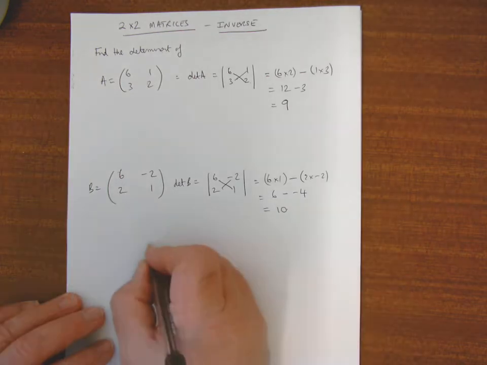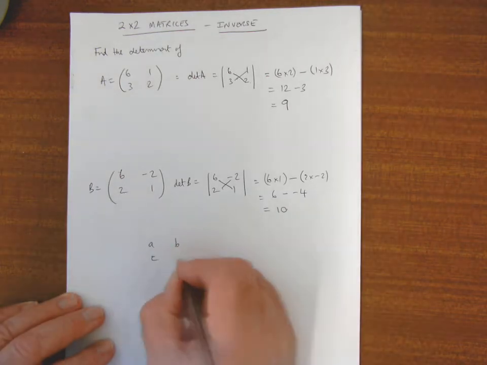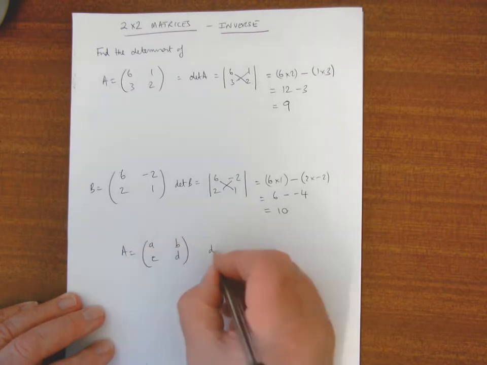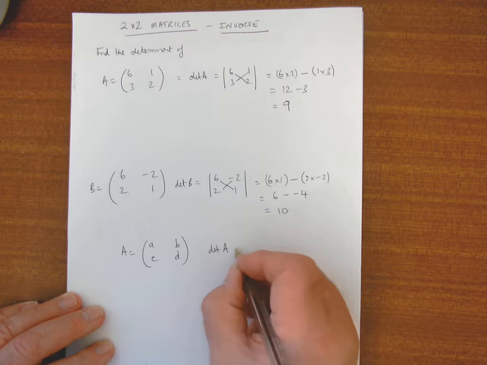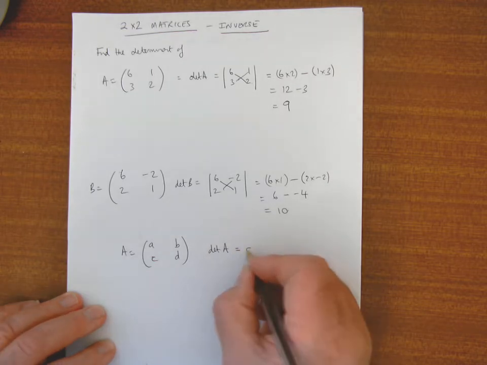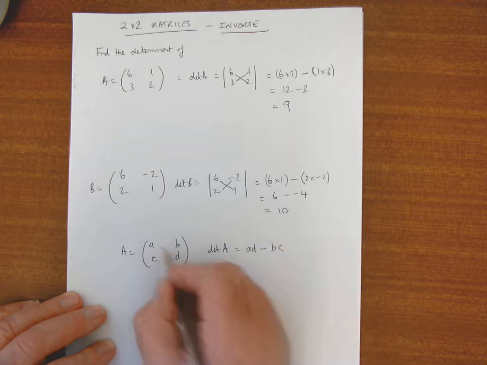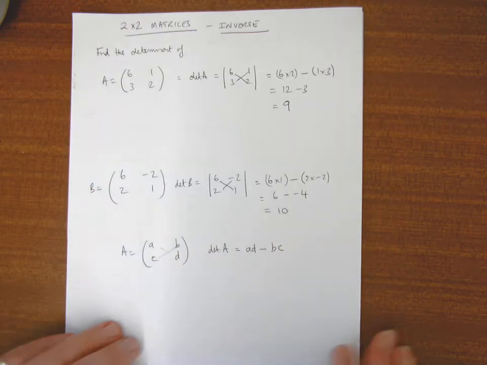Okay, so in general, if a matrix is A, B, C, D, that is A, then the determinant of A is AD minus BC. AD minus BC.